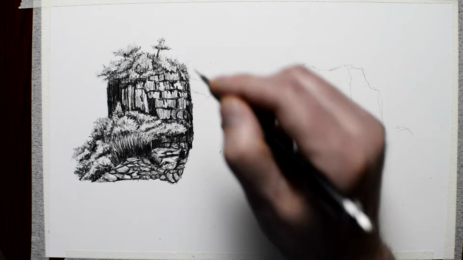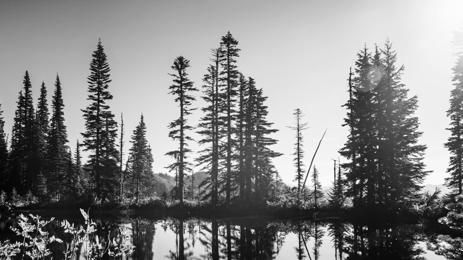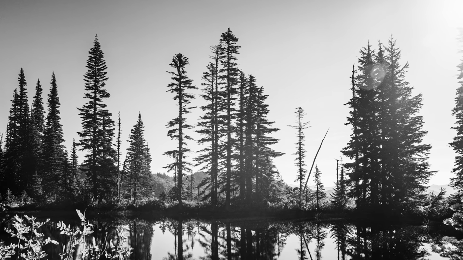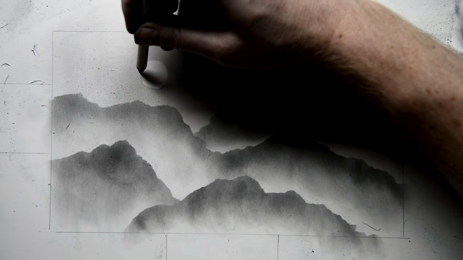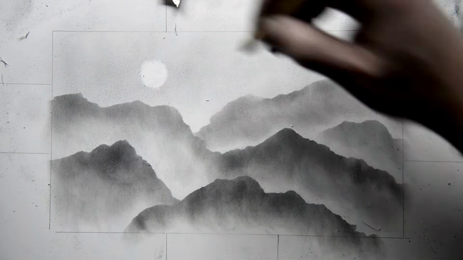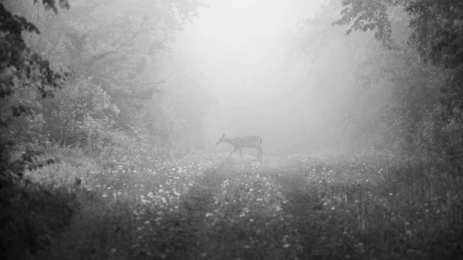Now, when you're choosing a scene to draw, scenes that have higher contrast are easier to draw because it's easier to distinguish the wider range between the brightest areas and the darkest areas. Now, all of this is not to say low contrast is necessarily a bad thing. There are plenty of reasons to draw something with low contrast. For example, if you were drawing this moody, foggy scene of this deer, low contrast will help pull that off.